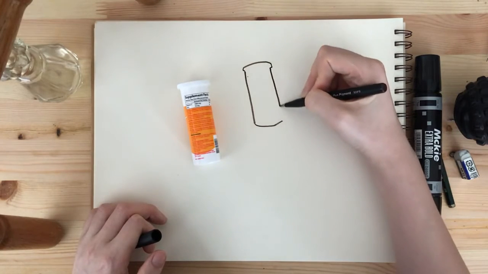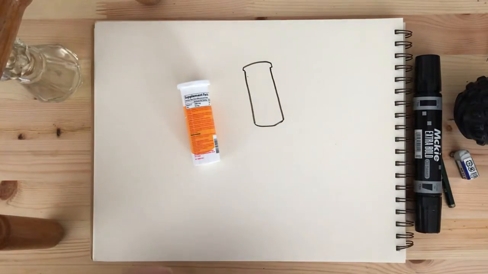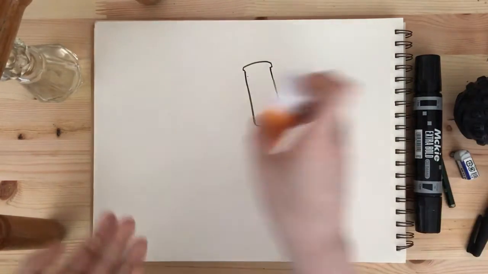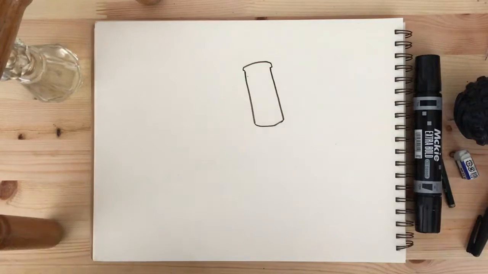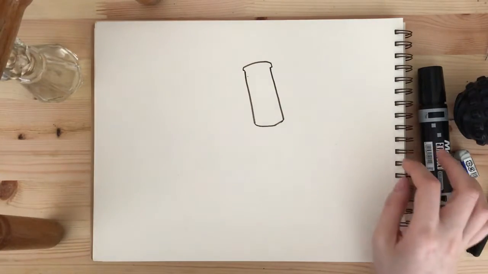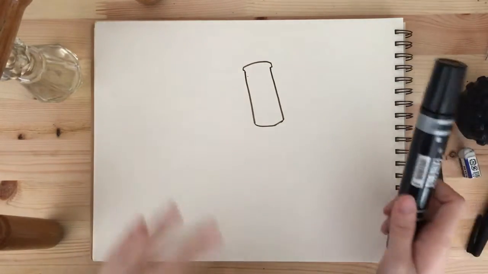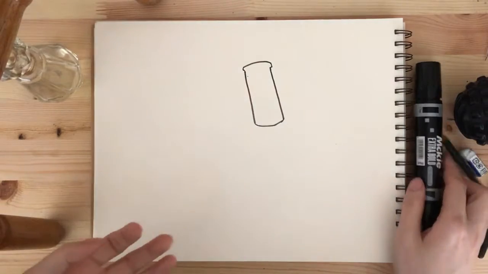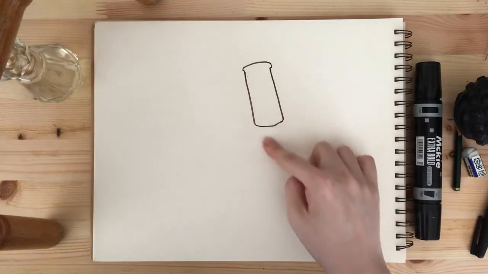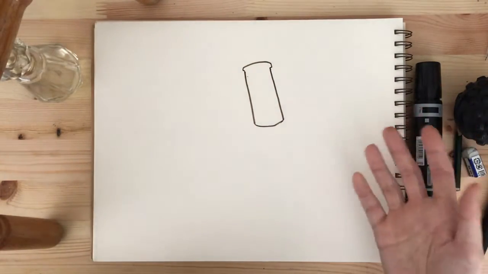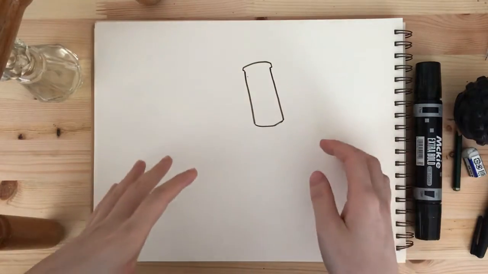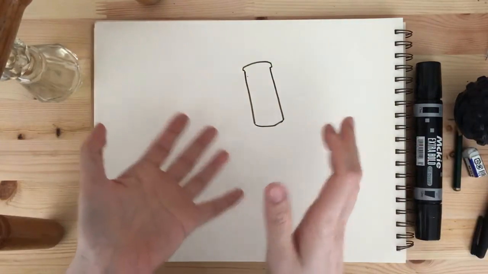Silhouettes don't actually have to just be objects. They could be people, they could be your hand, it could be faces. There are some references in the resource link, so you can have a look at it. Basically, it's just the outer shape of something, and it's usually without details on the inside.